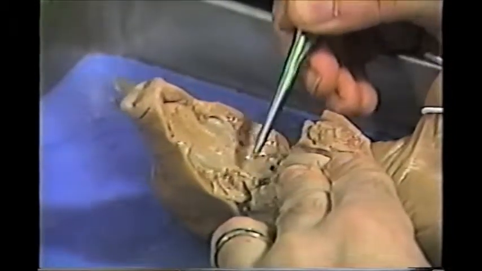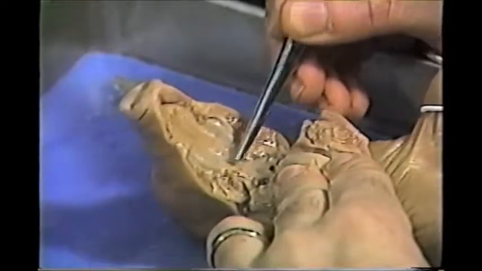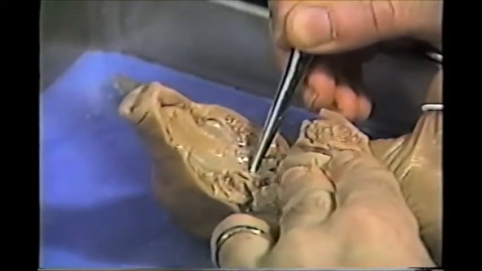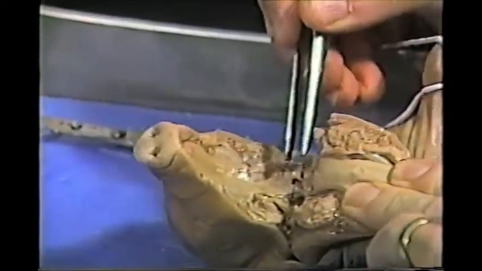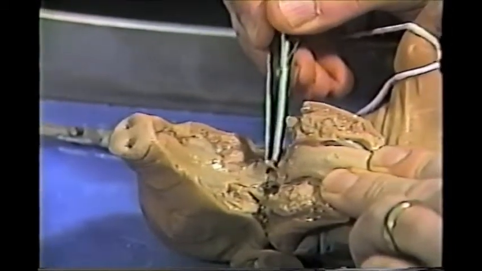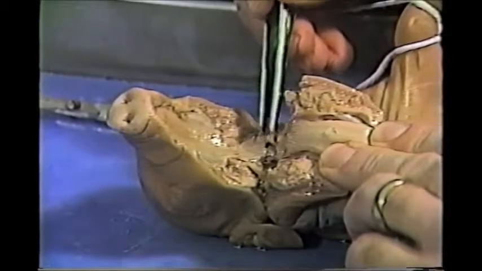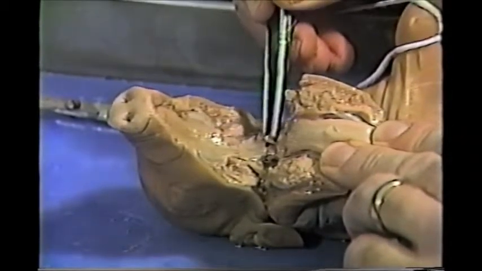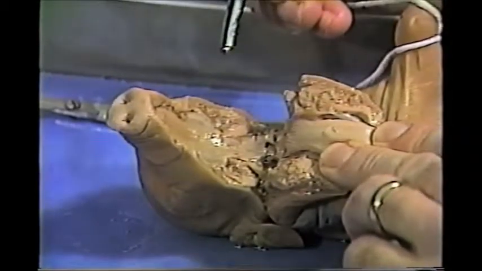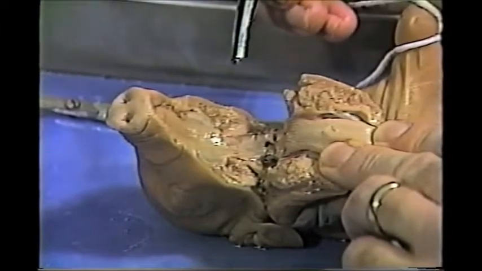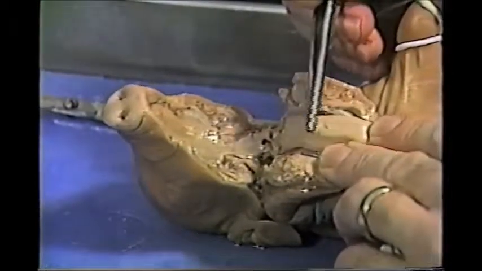Right below it is the soft palate. It has no ridges and is soft. And right here, this little projection is the epiglottis, the cartilage flap that closes over the airway when a person swallows. And I have my fingers on the tongue.